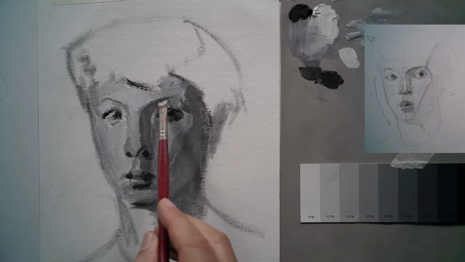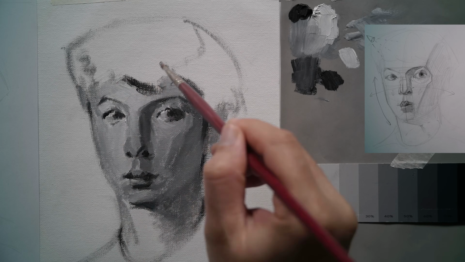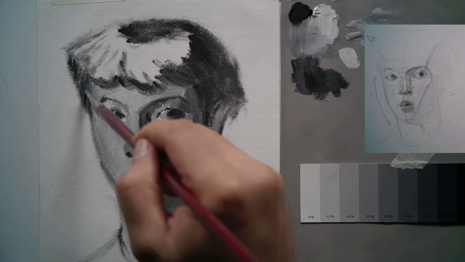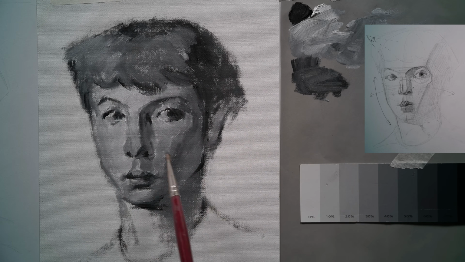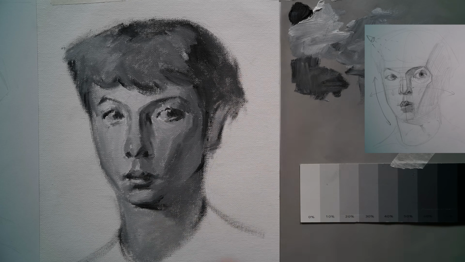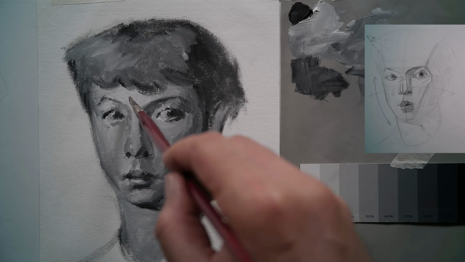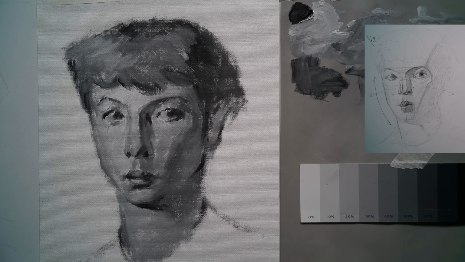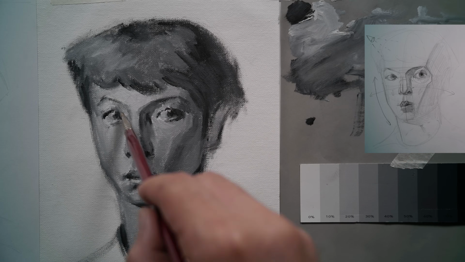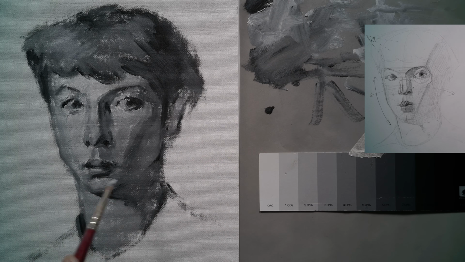Get the right values for the shadow, starting from the core shadow, and then reflected light. Then switch over to the light side, which includes the midtones. But I would do the midtones first, which is closest to the actual color and value of the skin in this case. And finally, I would do the light and highlight. Highlight is not as important as it seems. In fact, sometimes it gets in the way a little. So try to work on your shadow, midtone, light first, and then finally highlight.